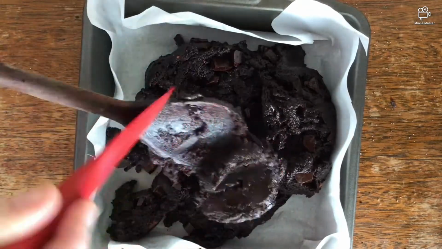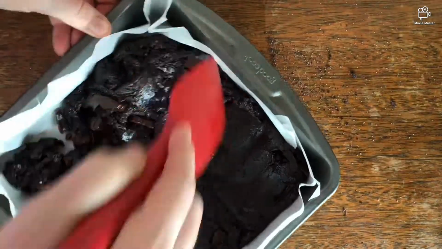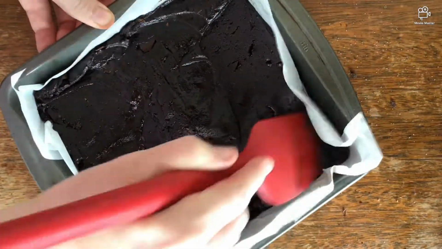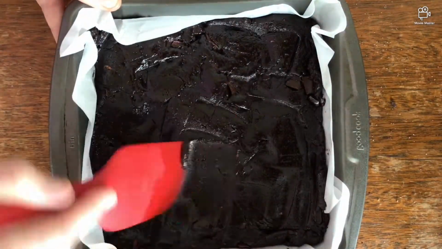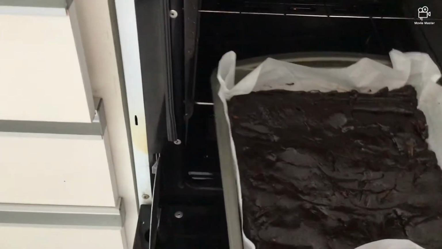I lined my pan with paper. Spread it out evenly. And then put it in the oven at 200 degrees Celsius for 45 minutes.